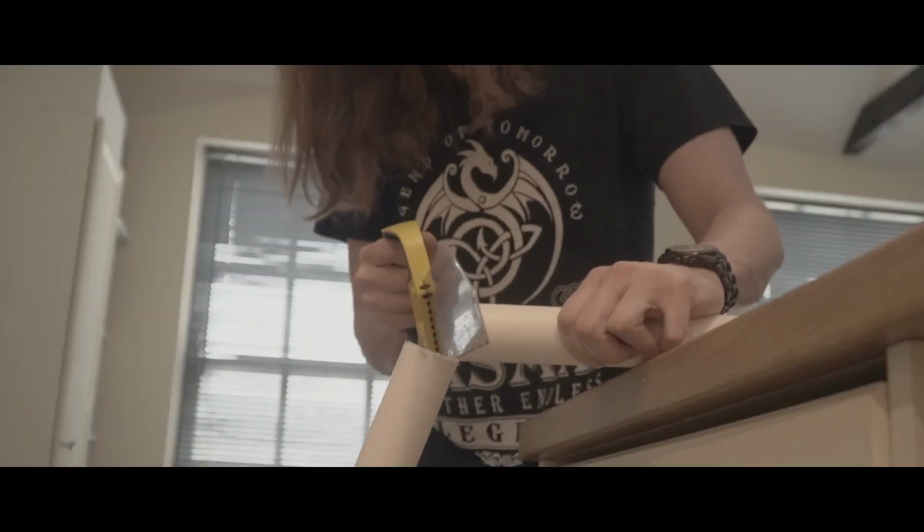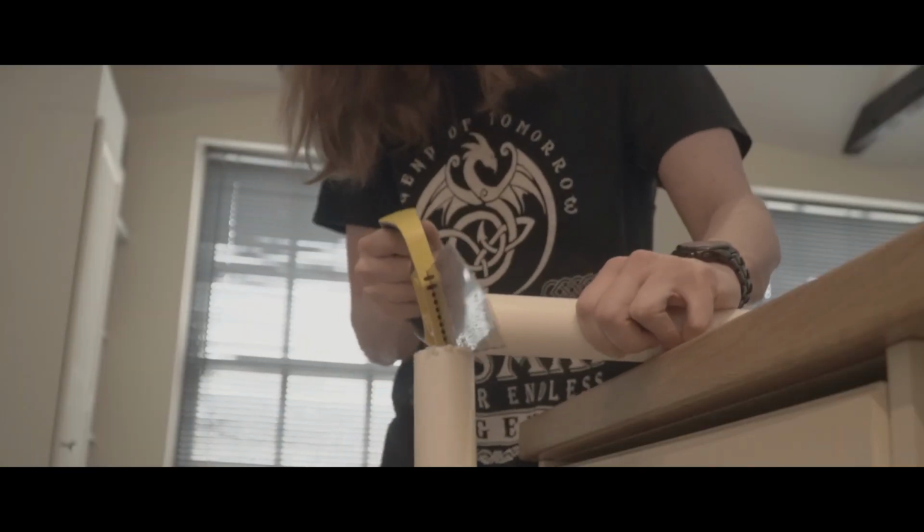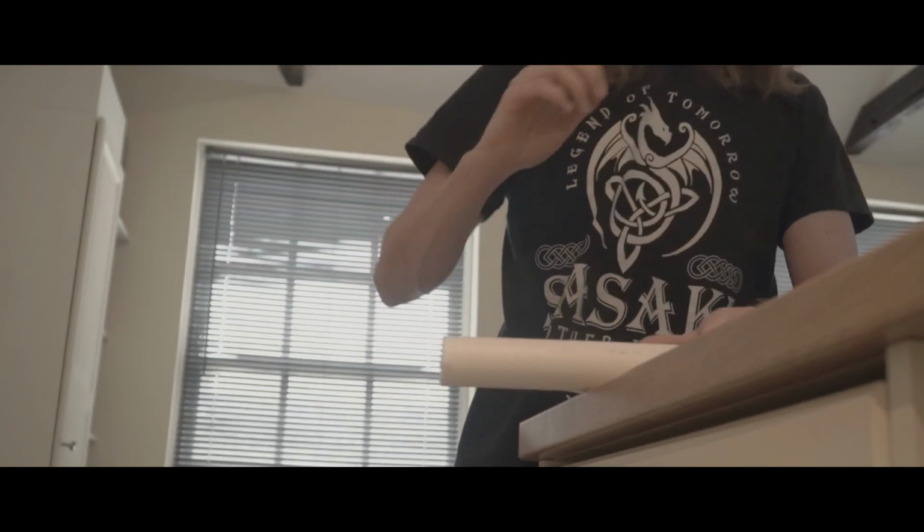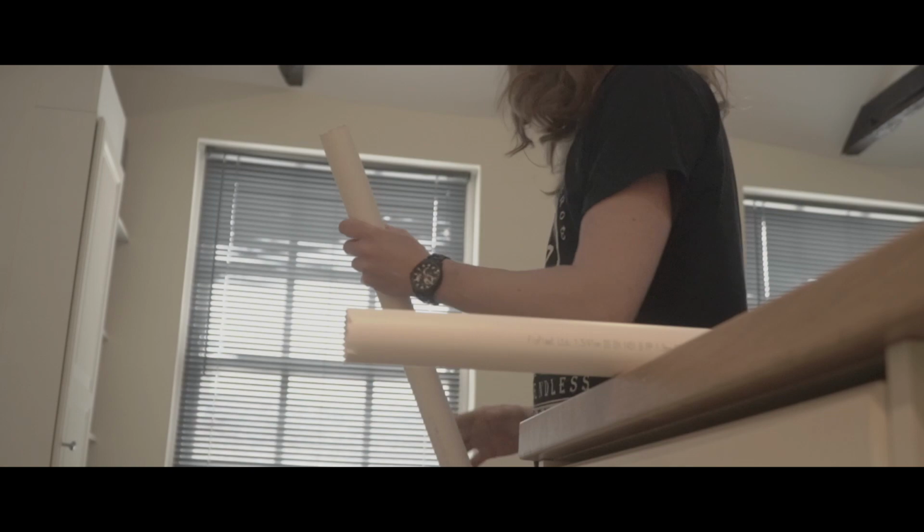PVC piping ended up being the obvious choice, as at roughly £1 per metre, it's very cost effective and easy to cut and glue together with solvent cement. Not only that, but the way that light behaves with the material is really interesting. It diffuses light really smoothly and ends up looking as though the colours are being projected onto rather than emitting from the light. This does mean that it's less effective in a well-lit environment. However, given that this is for an installation in a dark room, that shouldn't be an issue.